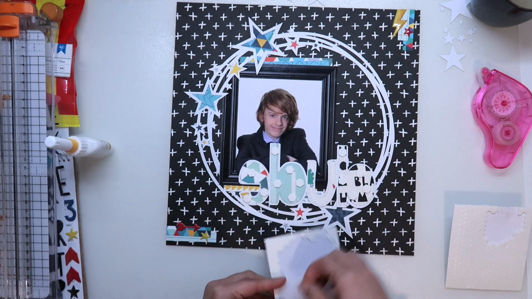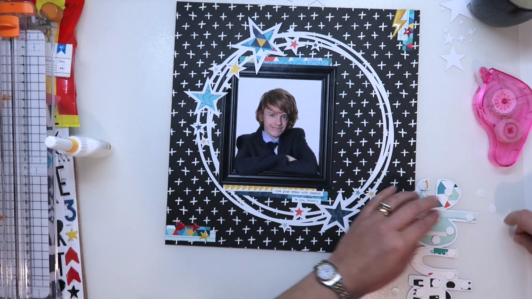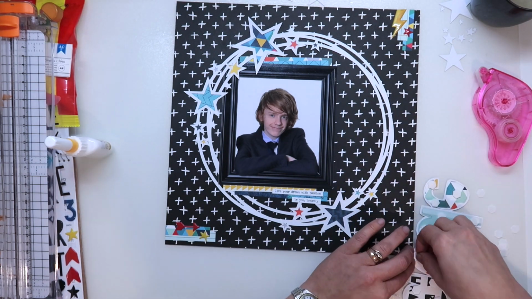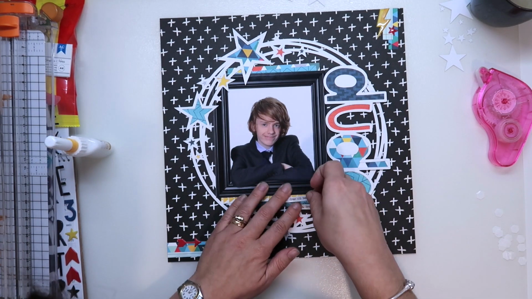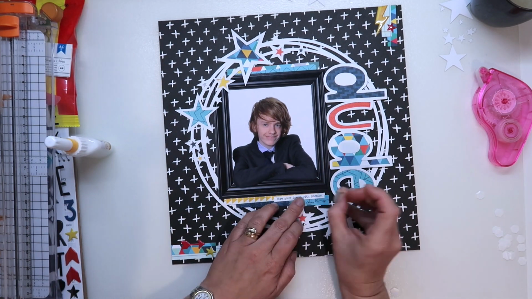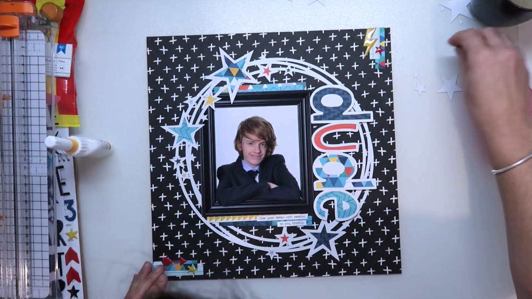So I stuck down the star parts of the cut file, and then I've stuck down the photo and the little strips, and I'm just going to pop up on 3D foam the word dude, just so it gives a little bit more interest to the page.